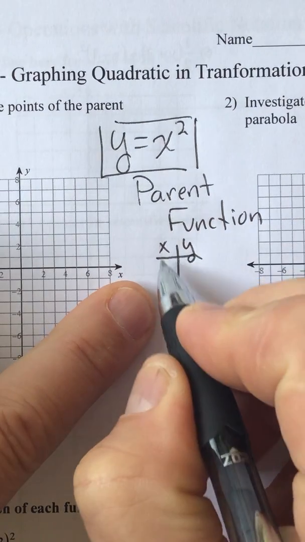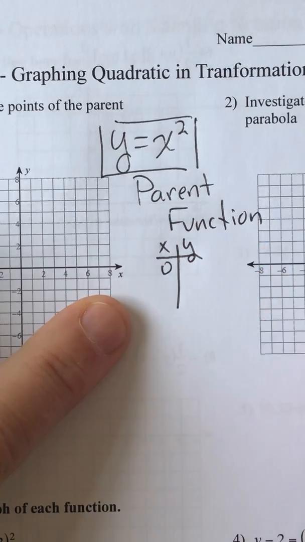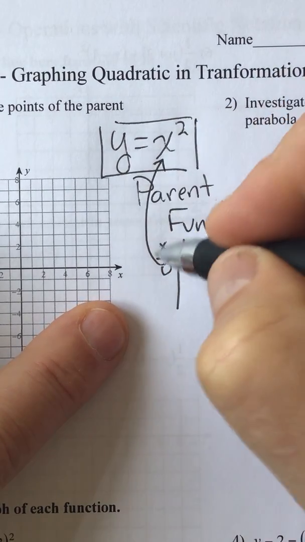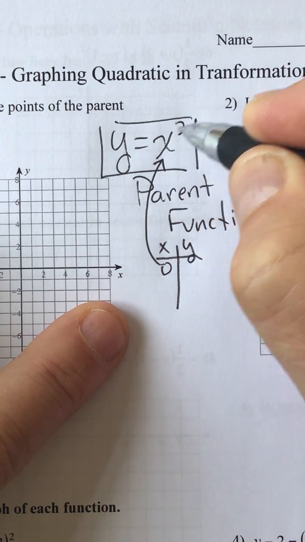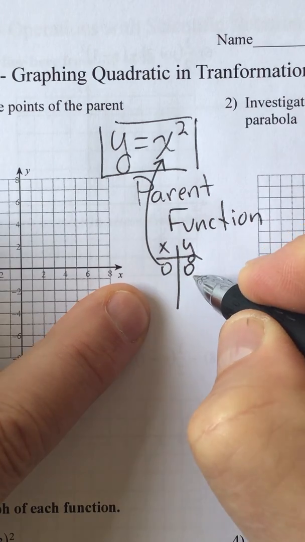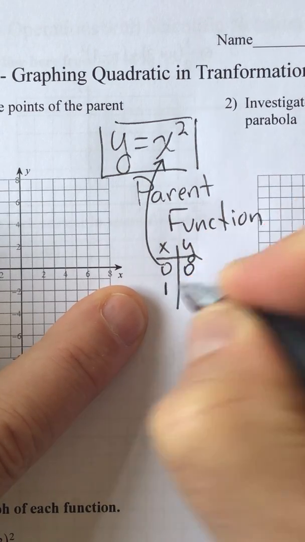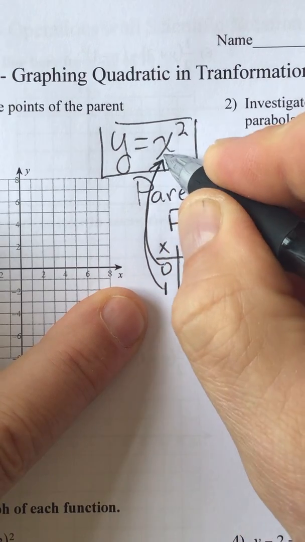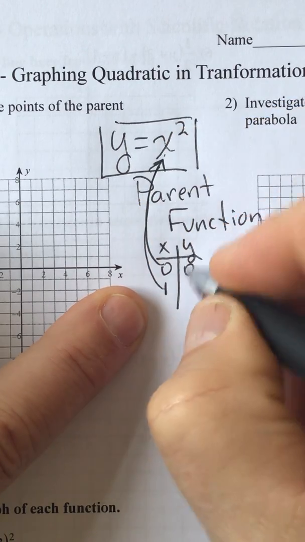Well, one way to get that is to make a little table, and let's take a look. So I'm going to pick some values for x, like 0, and stick those up into that equation and see what it is. So if I put a 0 up there, 0 squared is still 0. So if I plug in 0, we get back 0. But what about 1? When x is 1, 1 squared makes y 1.